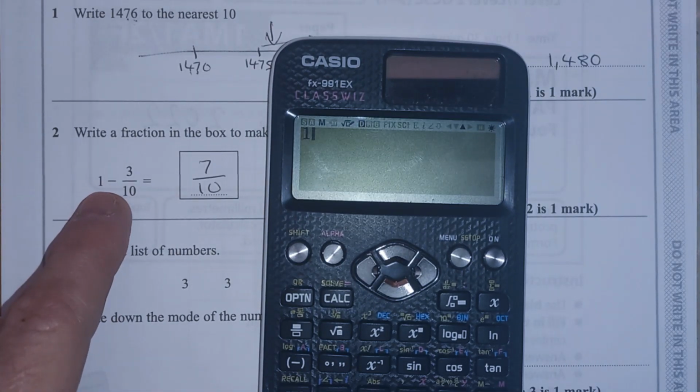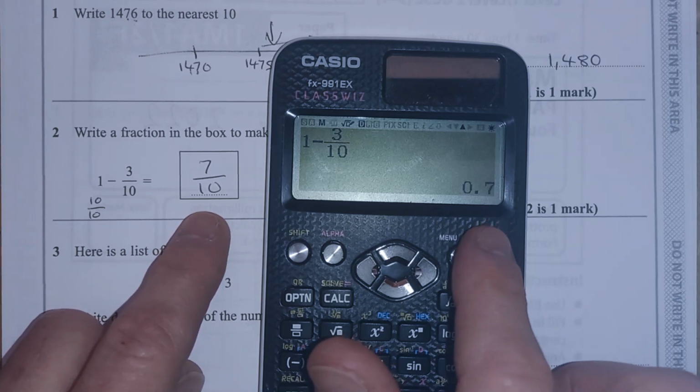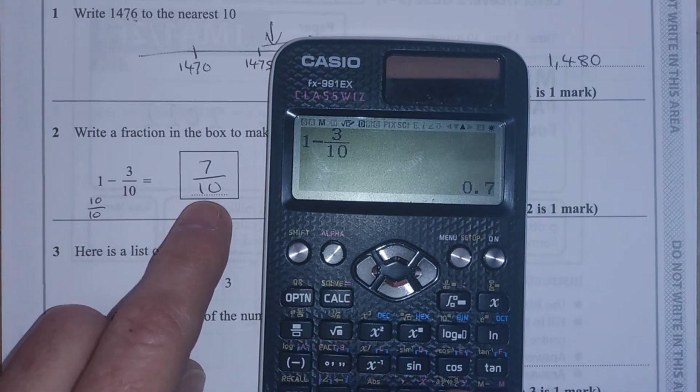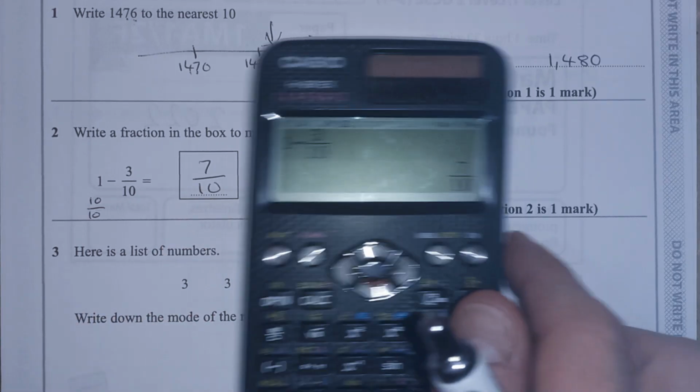So let's see what that would look like on the calculator. We would do 1 minus, then press our fraction button. We've got 3 on the top, 10 at the bottom, equals. I've got my calculator set to show the answer as a decimal. We want it as a fraction, so we can press the S-D button and we can see it's 7/10.